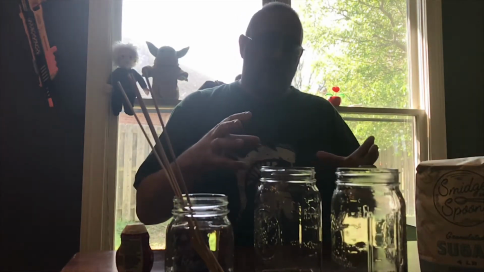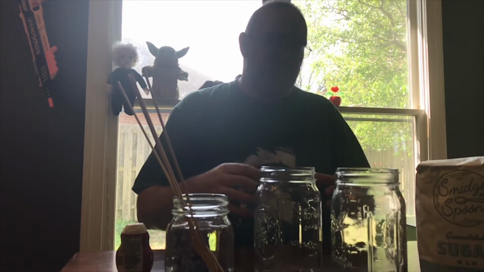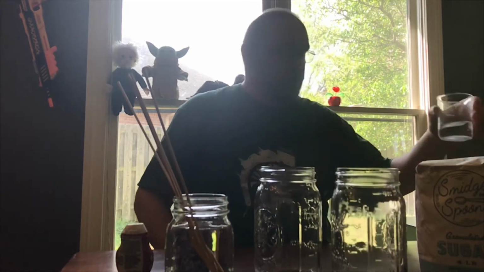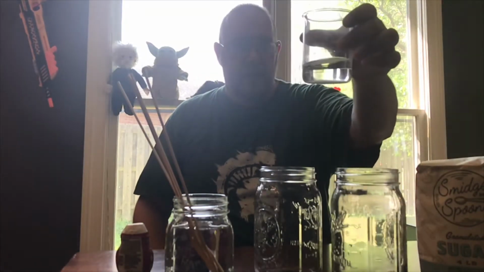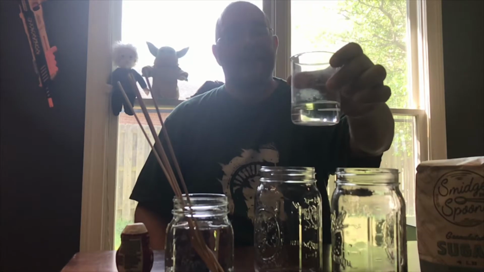So when our solution starts to cool and our solute starts falling out, it can do one of two things. It can either fall out down at the bottom, or it can cling on to some solid particles that are already there.